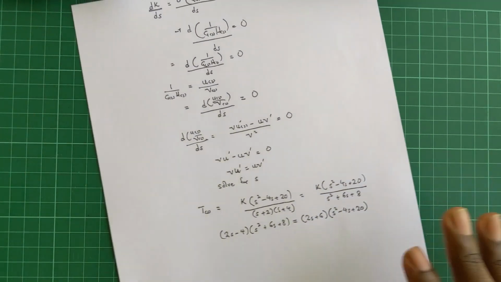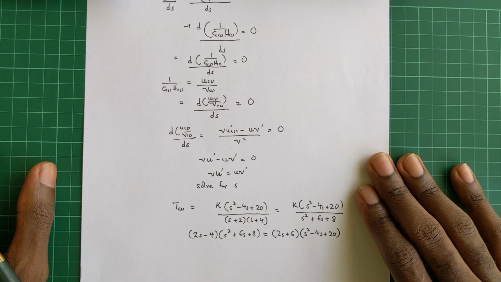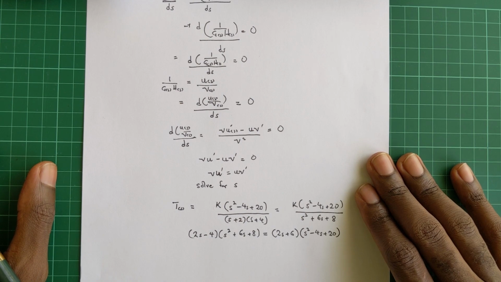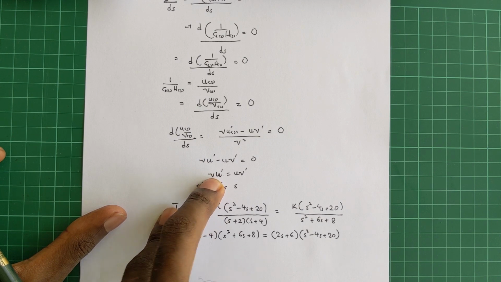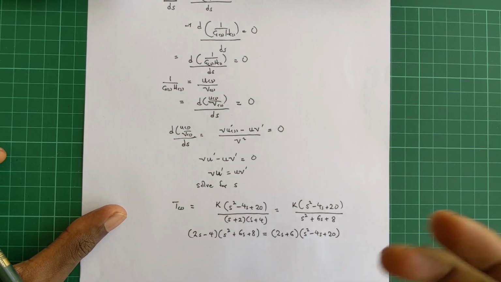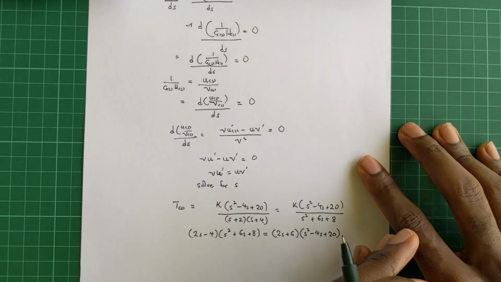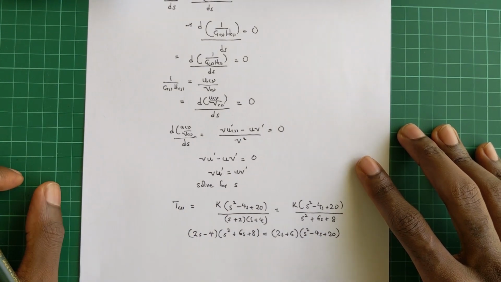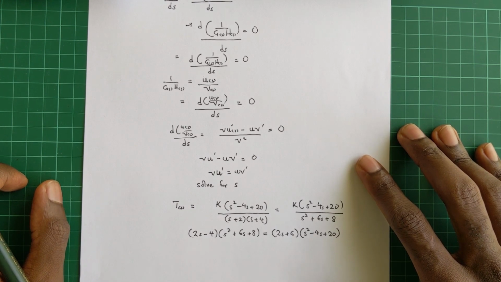So all you have to do, for this method to get the break-in and breakaway points, is simply find the derivative, multiply the derivative of the numerator with the denominator, and equate that with the derivative of the denominator multiplied by the numerator, and you're good to go. So if you expand all this out and solve for s, you will have your break-in and breakaway points. I'm not going to solve this because that's the end of it. I'm really not into it, but that's the tip.